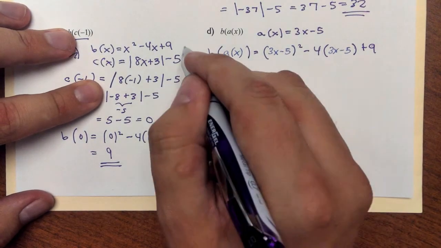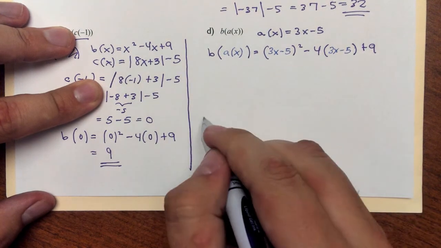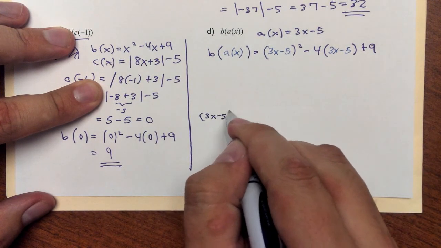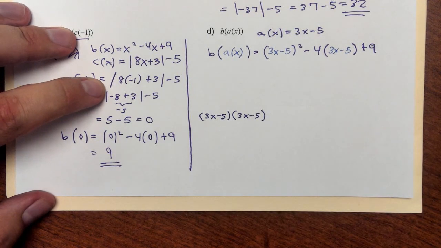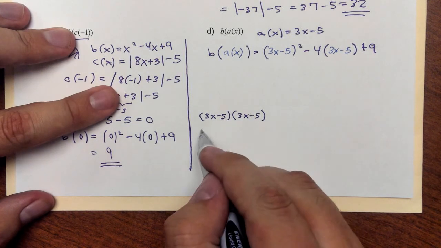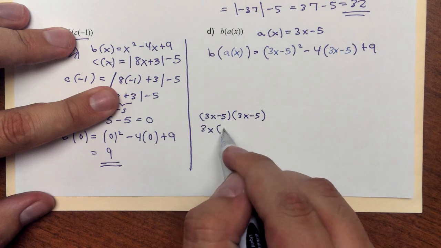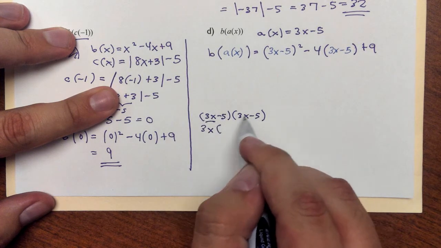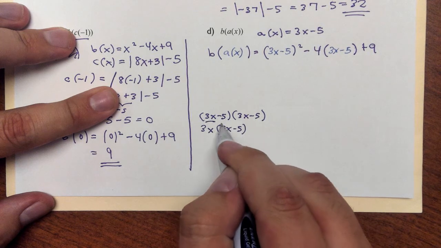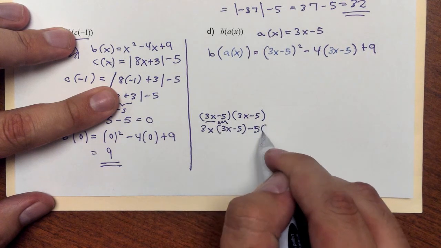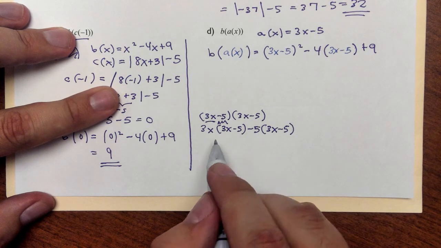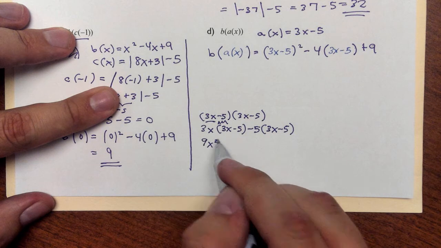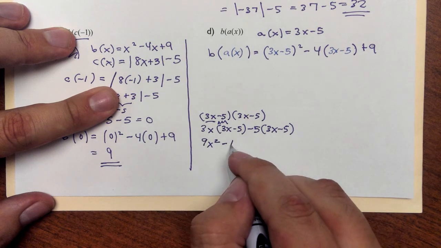To square 3x minus 5, 3x minus 5 squared means 3x minus 5 times 3x minus 5. There's multiple ways of doing this. FOIL, some people draw out a little box to keep the terms straight. I'm just going to do this by straight split it up and distribute. This means 3x times 3x minus 5, minus 5 times 3x minus 5. And again, multiplying like this is something that will be big throughout Algebra 2, and we will definitely see more as the year progresses.